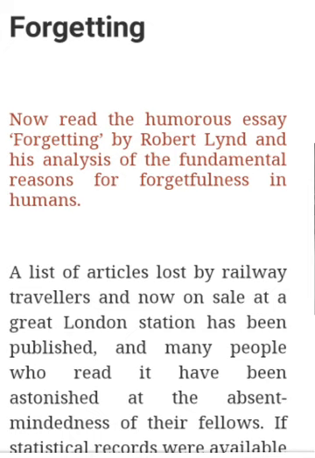Okay, now let me move on to the next lesson, that is the paragraph. Now read the humorous essay Forgetting by Robert Lynd and his analysis of the fundamental reason for forgetfulness in humans. So here, this is a humorous essay Forgetting by Robert Lynd, and here he is going to analyze the fundamental reason for forgetfulness. What is the reason for forgetfulness?